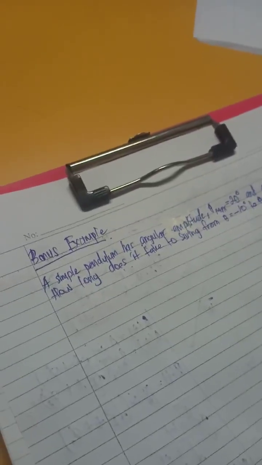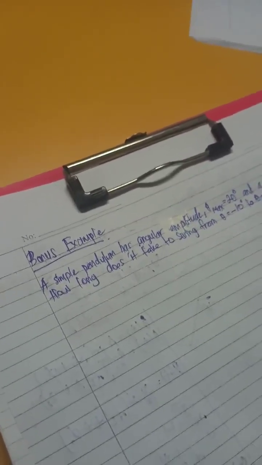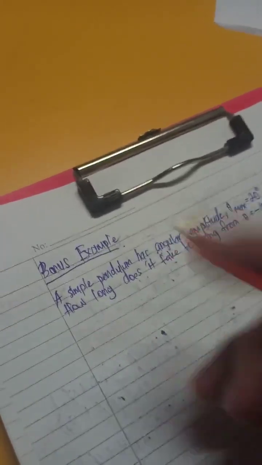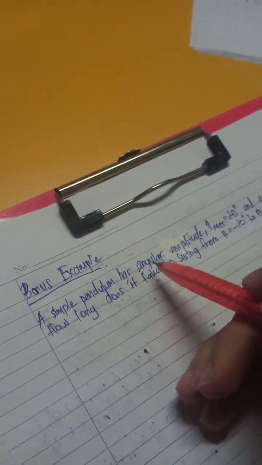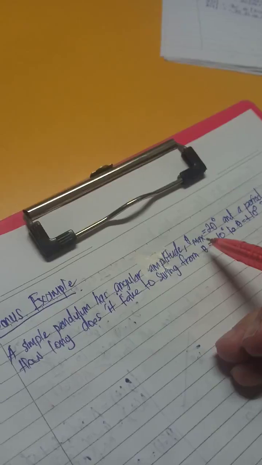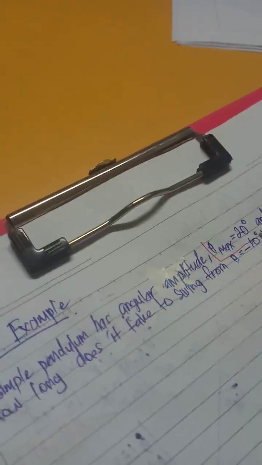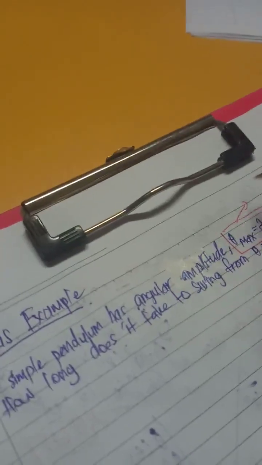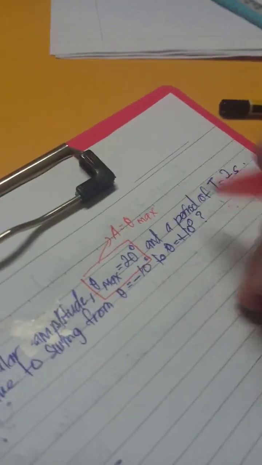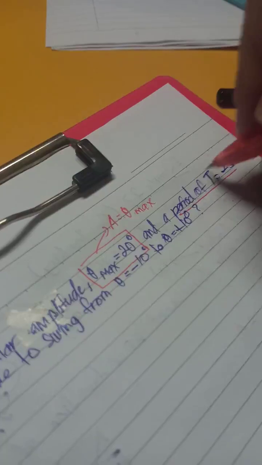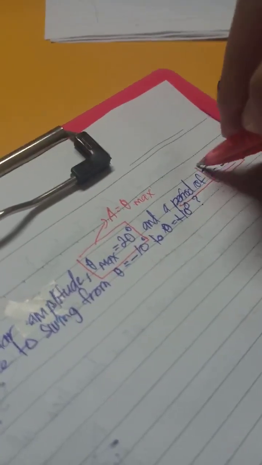Alright, welcome back. So here is the bonus example for the simple pendulum. Here's the question. A simple pendulum has an angular amplitude of theta max equal to 20 degrees. So here is our amplitude, and it is also equal to theta max. Alright, and a period of T equal to 2 seconds. So this is the period, T is equal to 2 seconds.